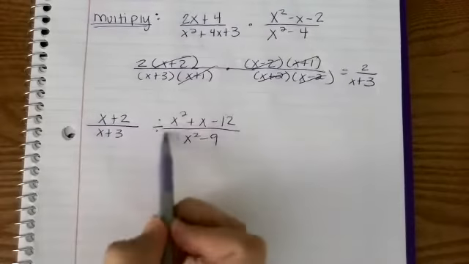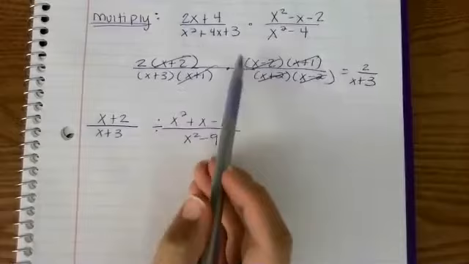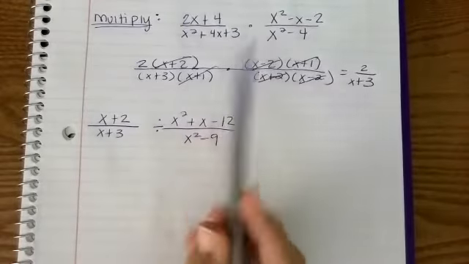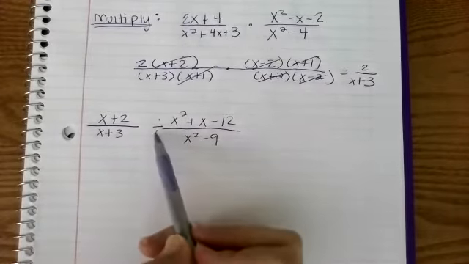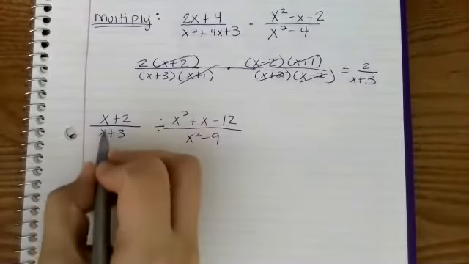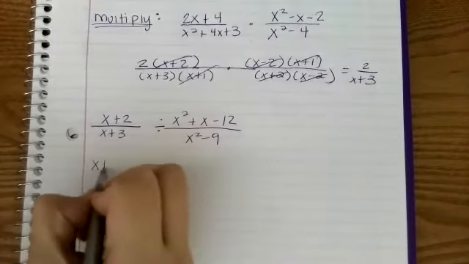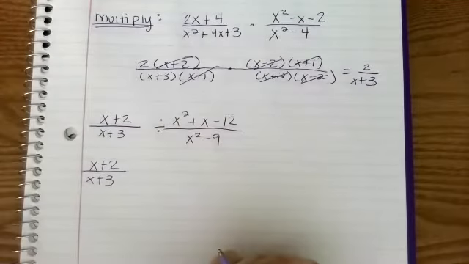All right, so I noticed this time that it is division. So again, you will need to start being on the lookout for if it's multiplication like the warm up or if it's division like this problem. If it's division, the first thing I want you to do is keep the first one. So rewrite the first fraction exactly how it is. You never change the first one. You never flip the first one.